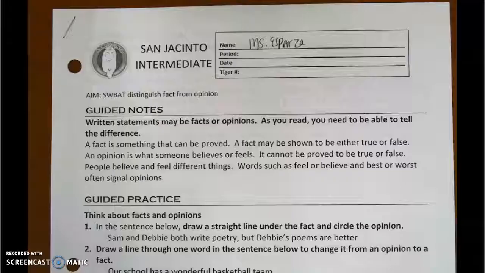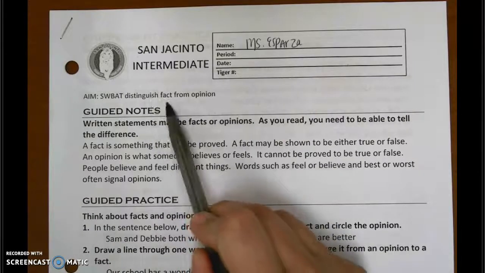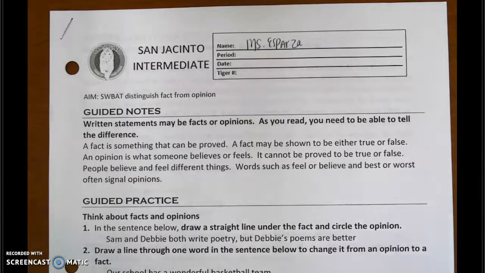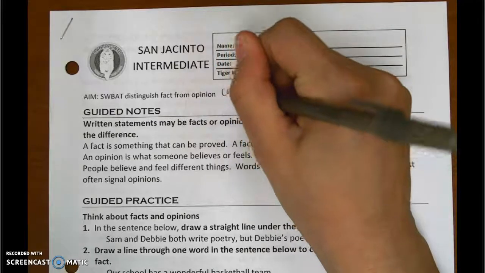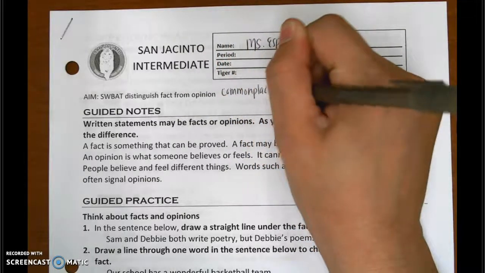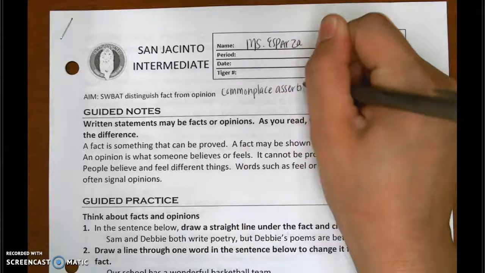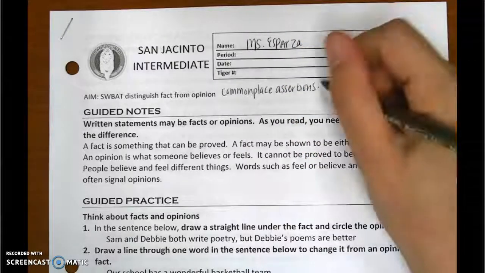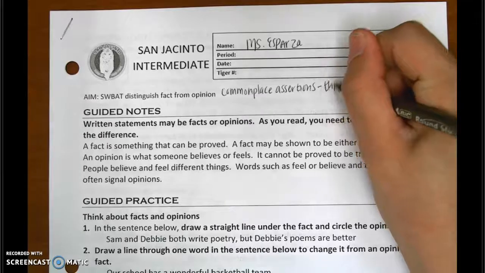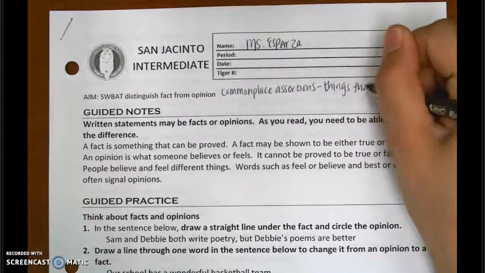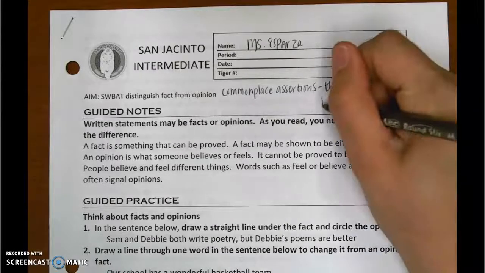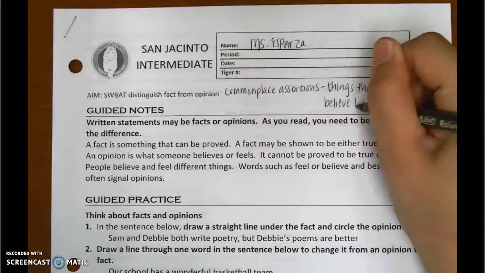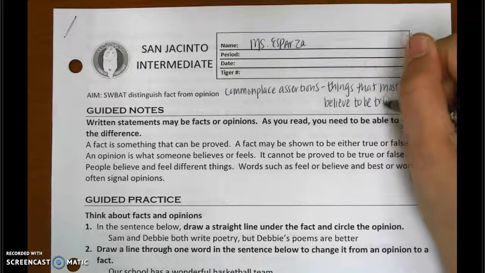And we are going to be distinguishing fact from opinion, making sure that we know the difference between fact and opinion. And remember, there's also commonplace assertions. These are things that most people believe to be true.